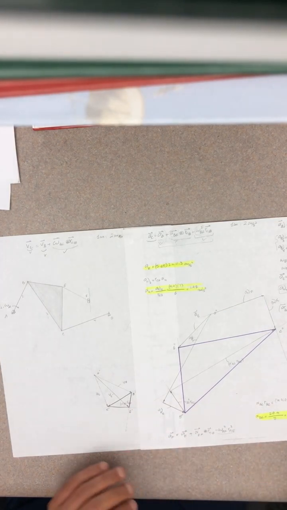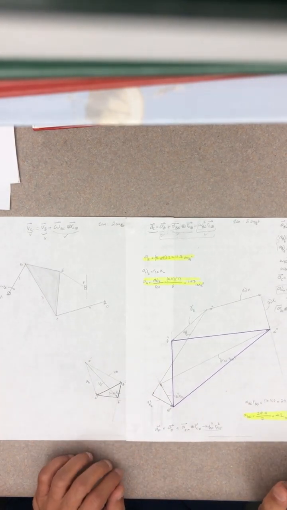And because it's negative, it would be the other way. So that's how you do these problems.